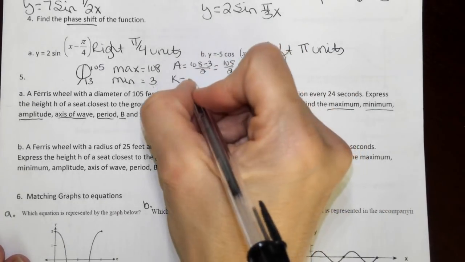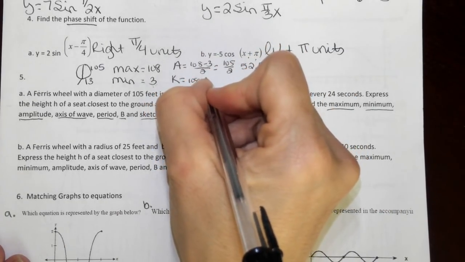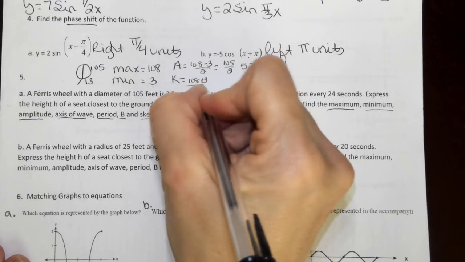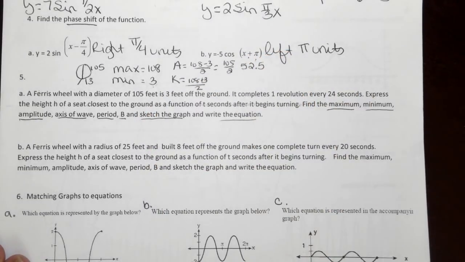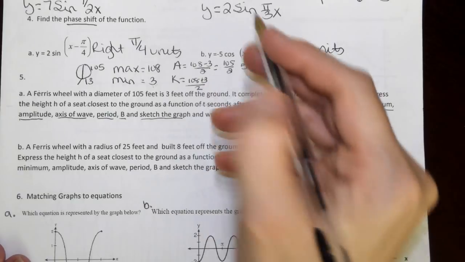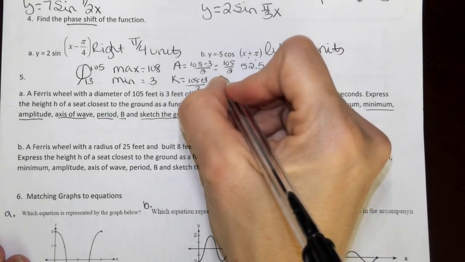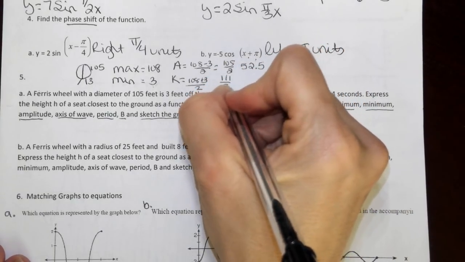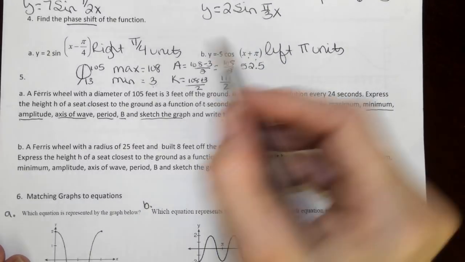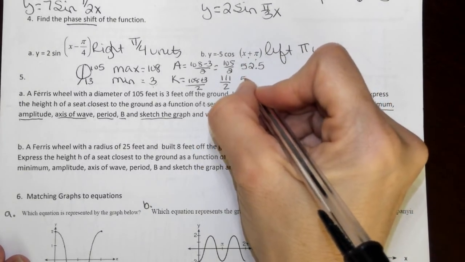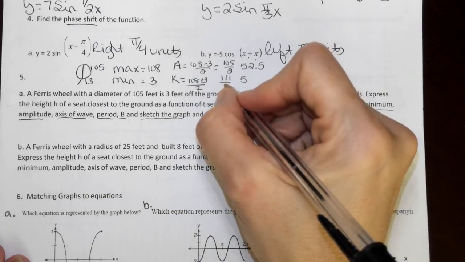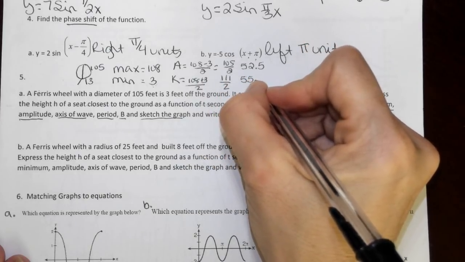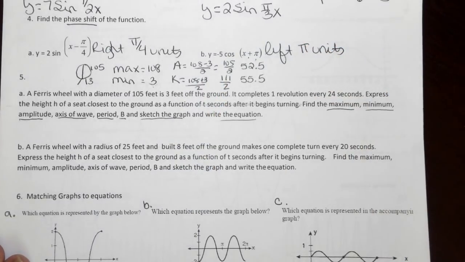Now I'm going to add them. So 108 plus 3 divided by 2. 108 plus 3 would be 111 divided by 2. So 2 will go into 11 5 times, and then that's going to be another 11, so it's going to be 55.5.